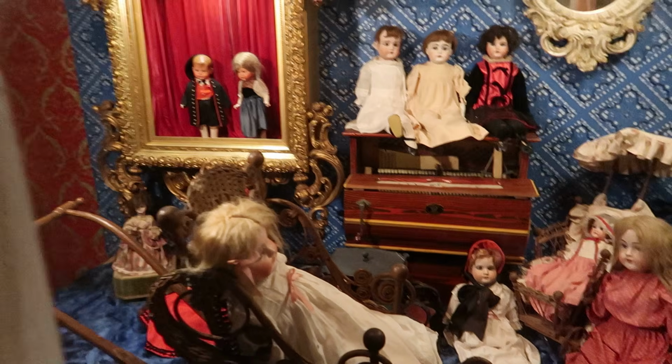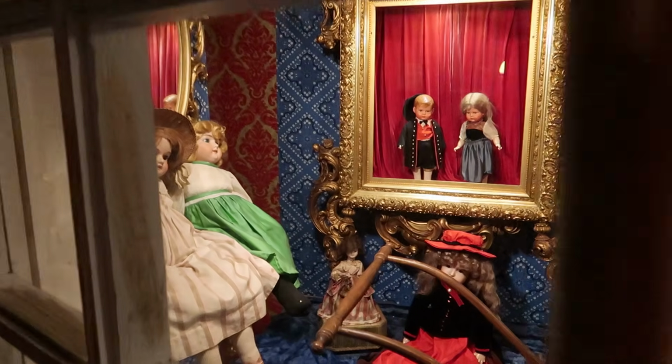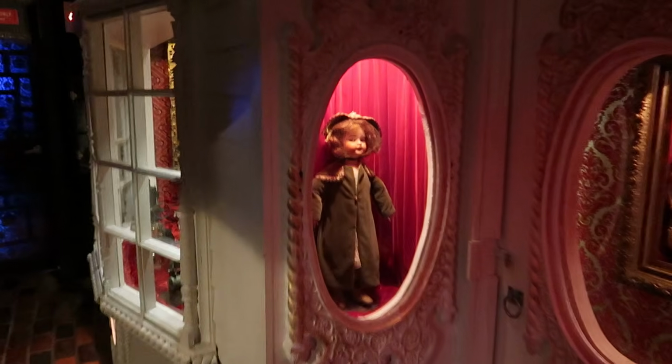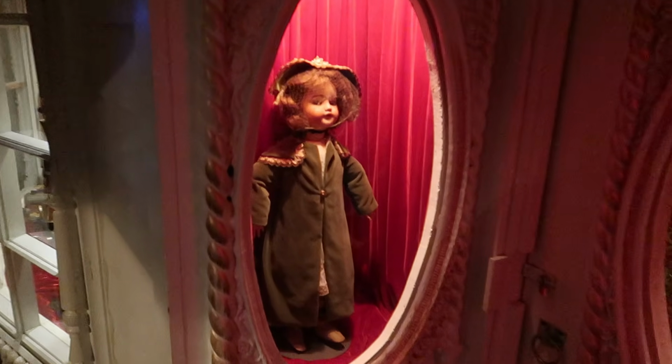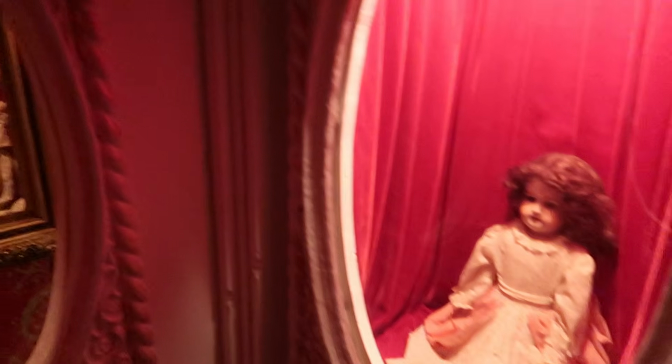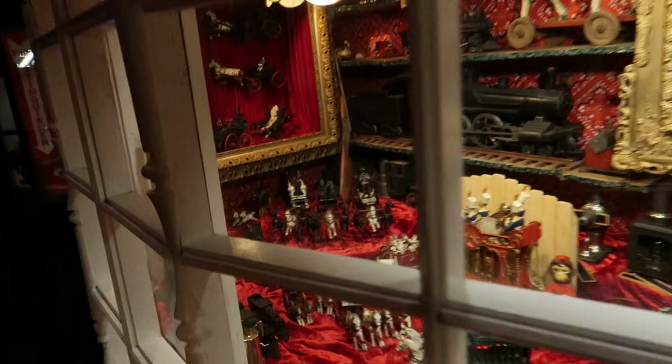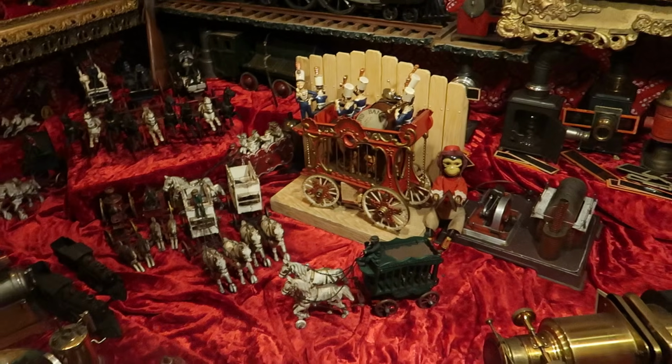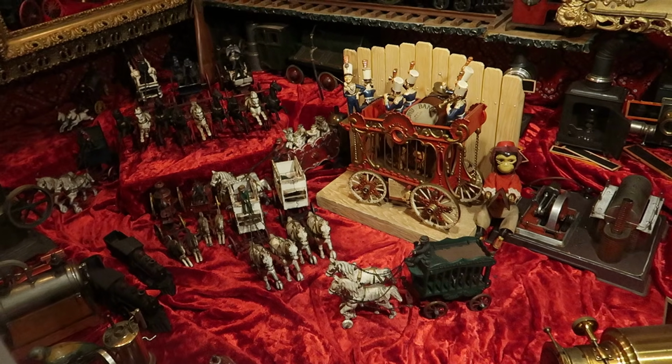So many dolls here at House on the Rock. Oh my gosh, look at that doll here in its own little lit cubby. Hope you like dolls, because we're going to be encountering quite a few of them. And then over here, like little toy carriages.